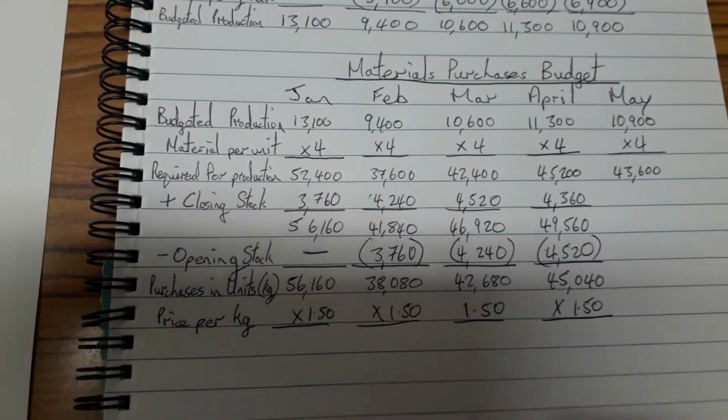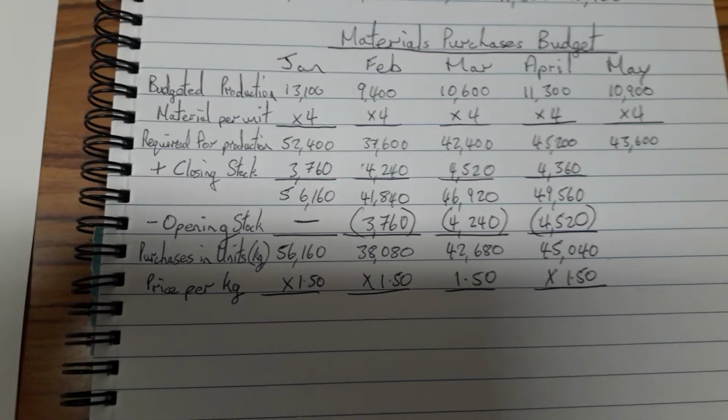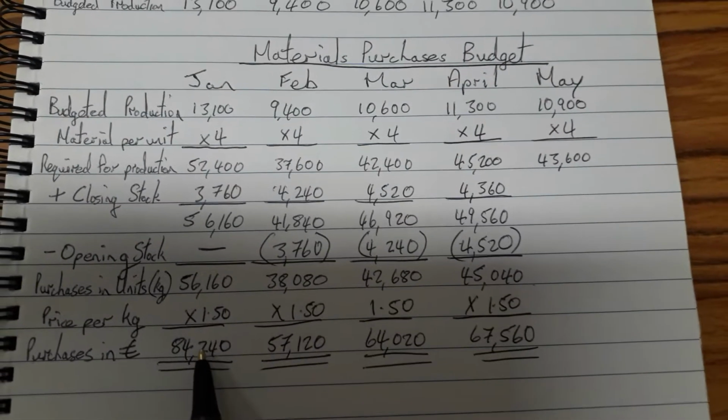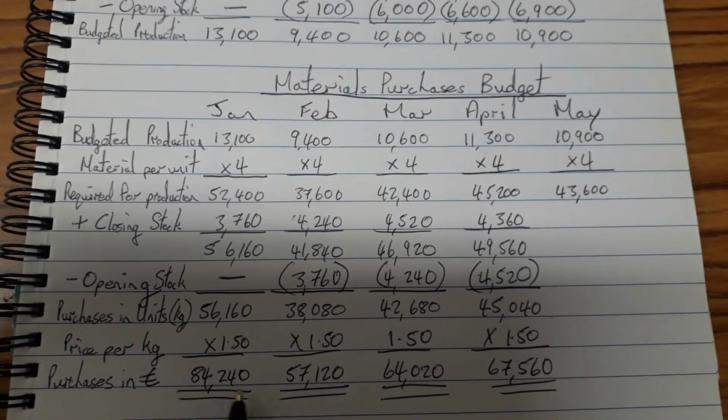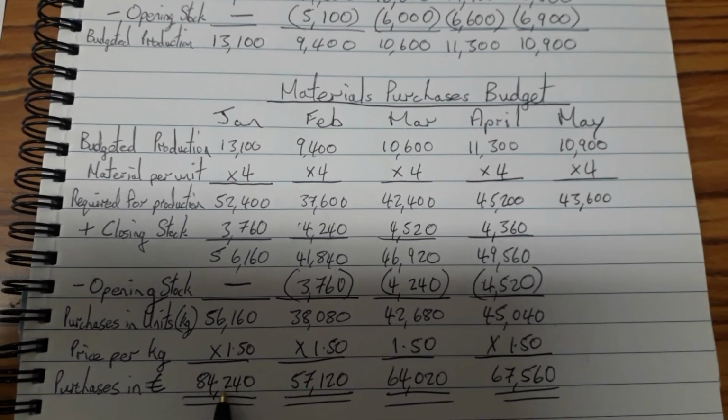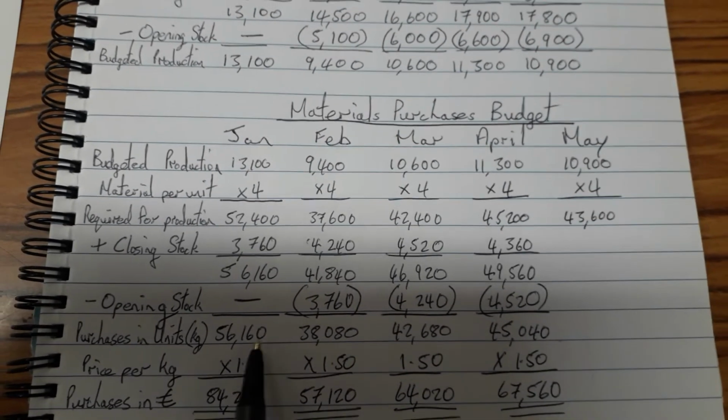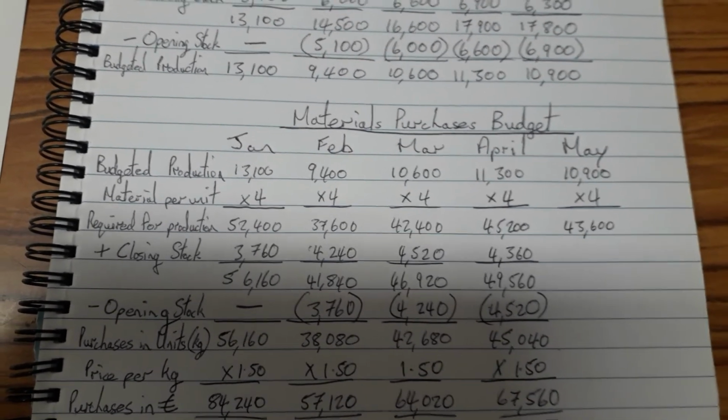And again, now I'm just going to pause to calculate those. And so there we have it. That's all those totals, and I've labeled that purchases in euros. So it's going to cost you 84,240 euros to purchase all of those kilograms of material.